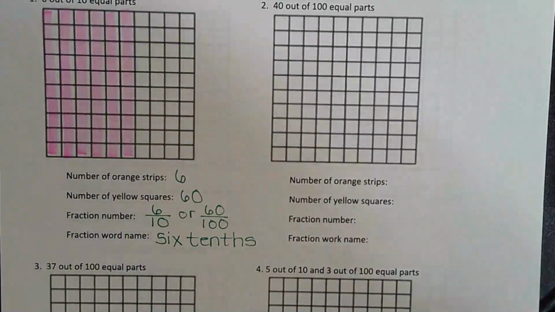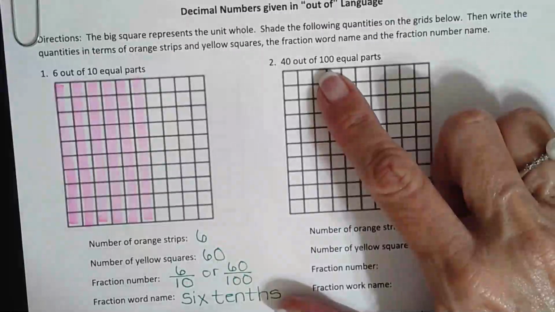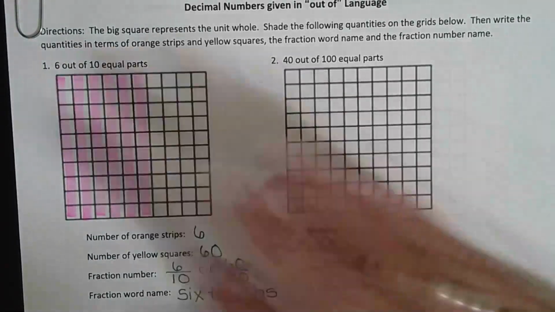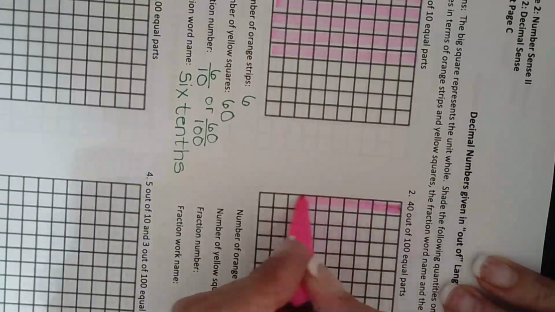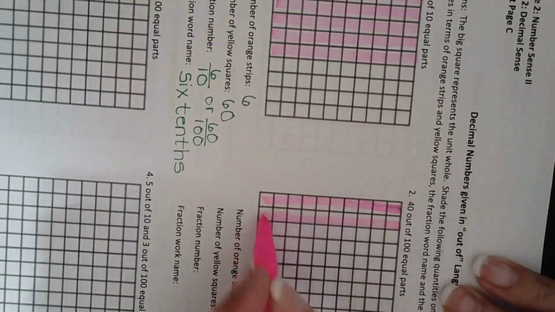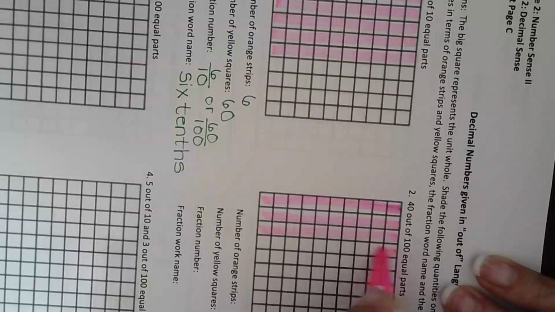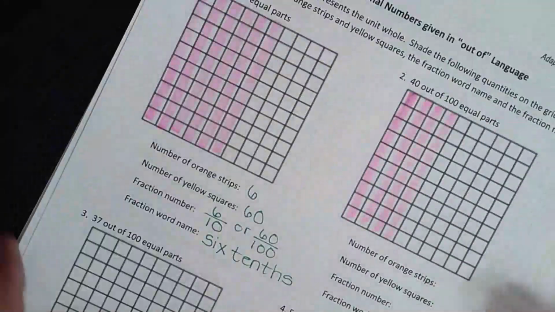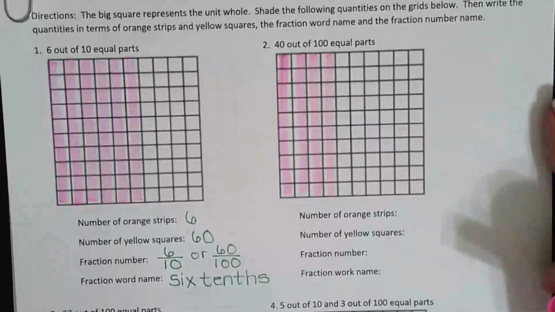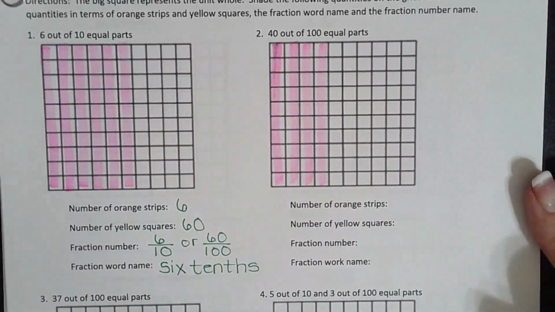Okay, let's do one more and then you guys can practice on a couple. So this one says 40 out of 100 equal parts. So 10, 20, 30, 40. How many orange strips is that?